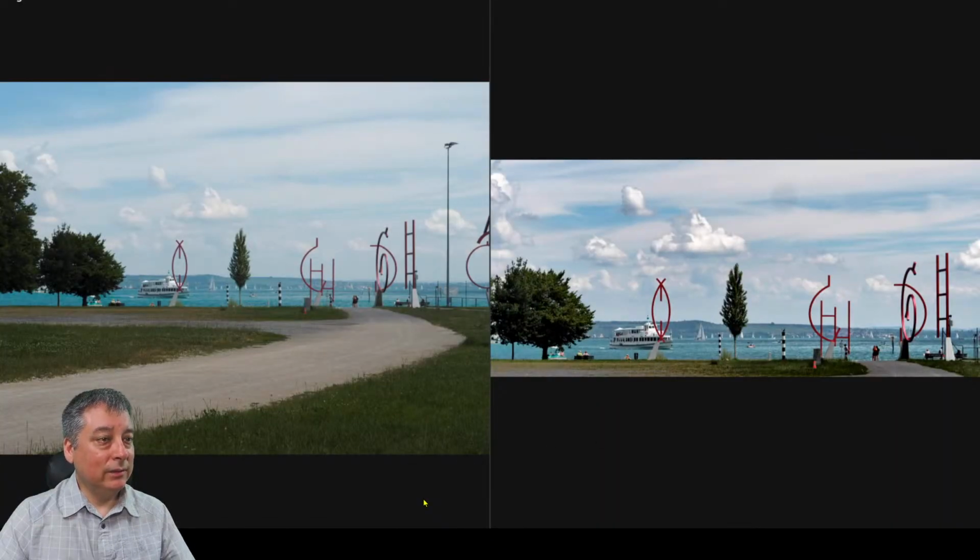And yeah, I think much better. Much better. More definition in the clouds. The red structures stand out. And we captured the water.